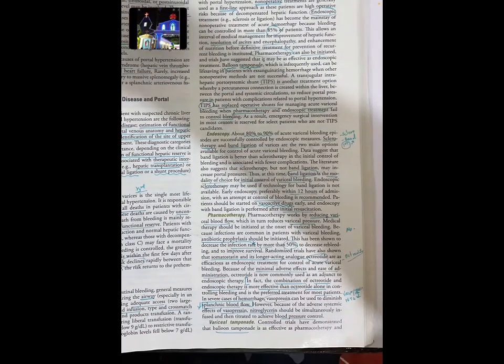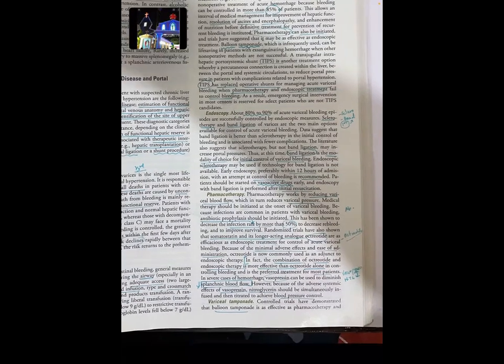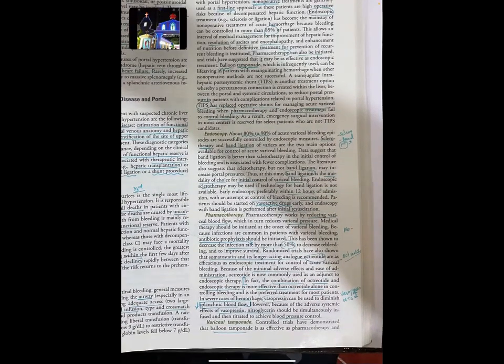Then we come to the pharmacotherapy. What these drugs do is reduce variceal blood flow, which in turn reduces the variceal pressure. As pharmacotherapy, we can give antibiotic prophylaxis, which decreases the infection rate by 50%. Then somatostatin and its longer-acting analog octreotide can be given. Nowadays, the combination of octreotide and endoscopic therapy is more effective than octreotide alone in controlling bleeding, so it is the preferred treatment for most patients.